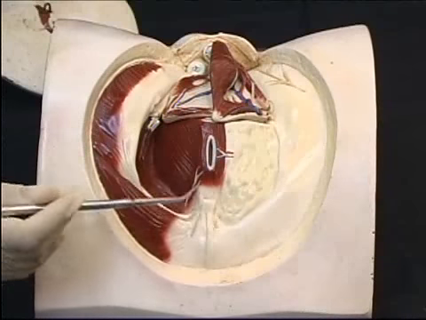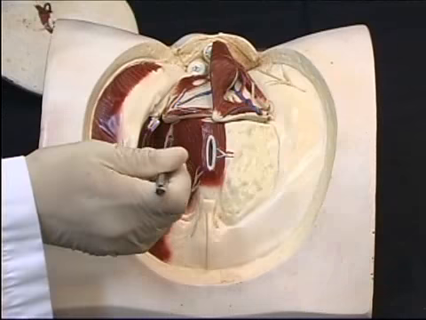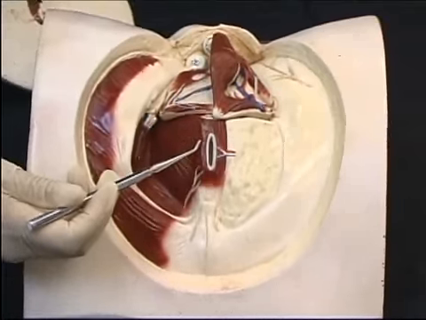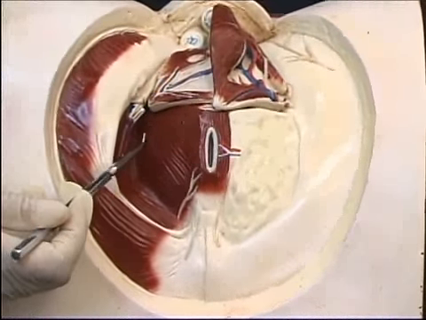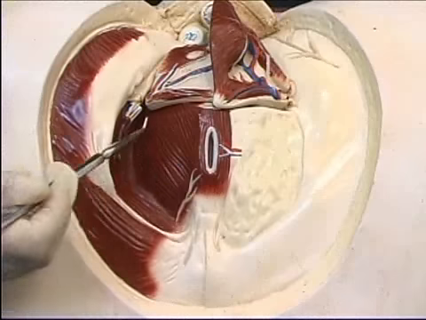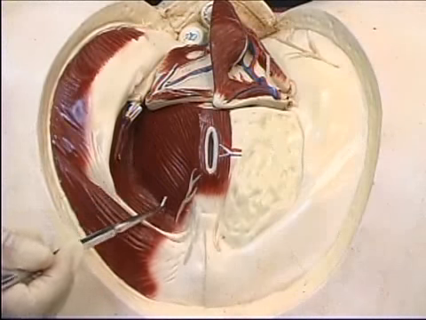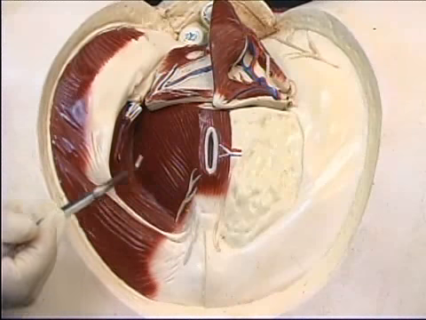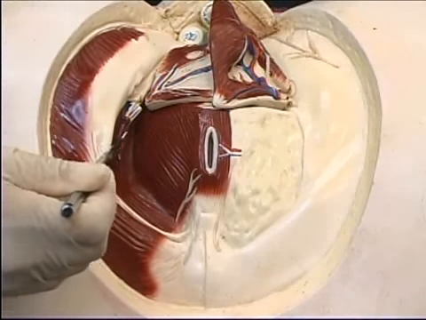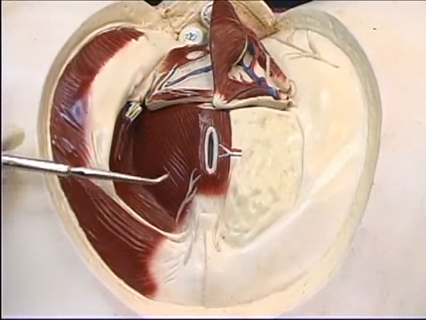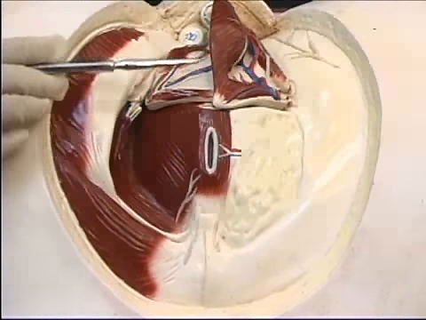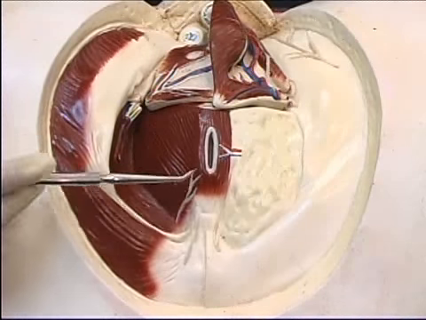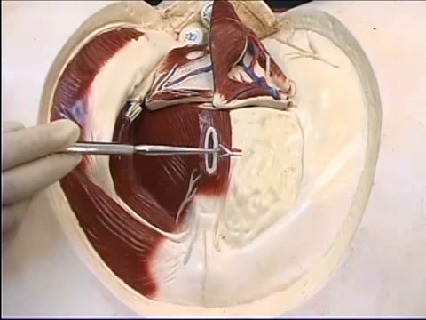This triangle has the medial boundary formed by the anal canal, and the superior boundary or the roof of this area here is formed by the levator ani muscle or pelvic floor. The lateral boundary is formed by the obturator internus muscle, and the floor is formed by the skin and superficial fascia. In the middle here, we have the opening of the anal canal.